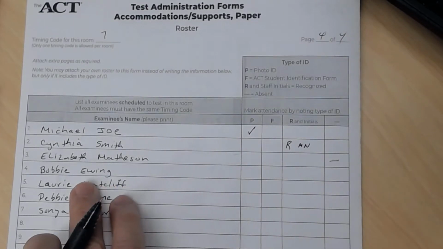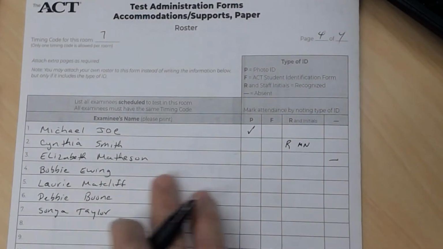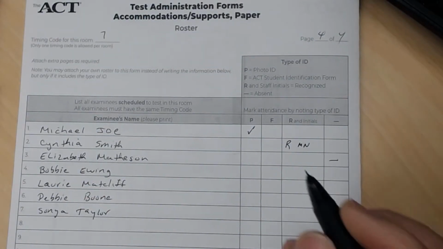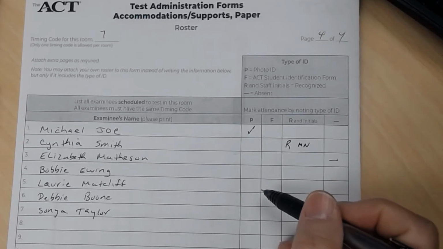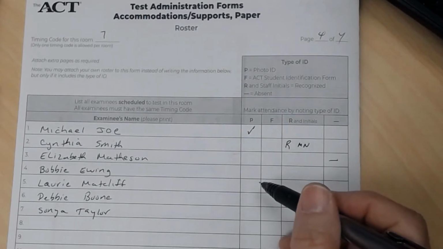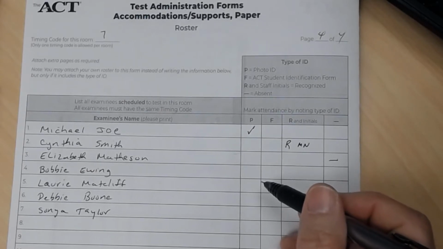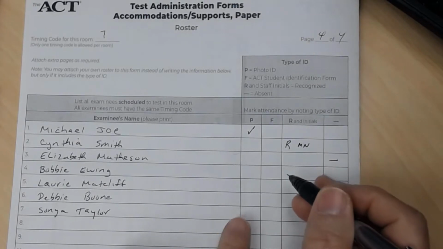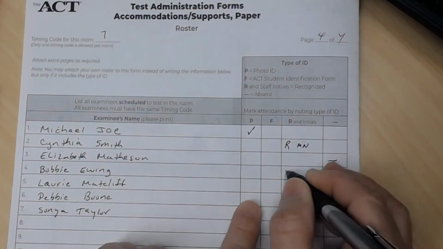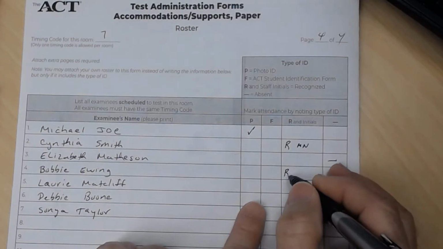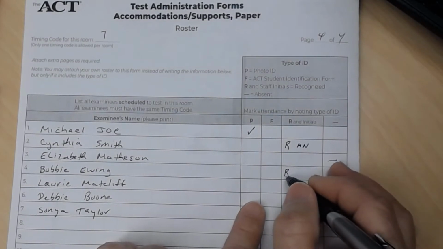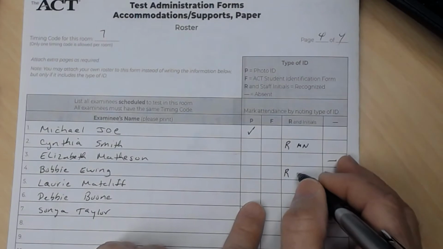And then if Bobby shows up and you don't recognize the student and Bobby does not recognize the student, but there is a staff member that recognizes the student, then the staff member can recognize the student. So the other staff member would have to put an R here and their initial, whatever their initial is.